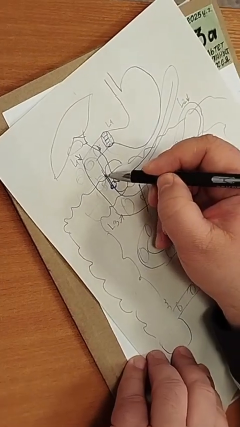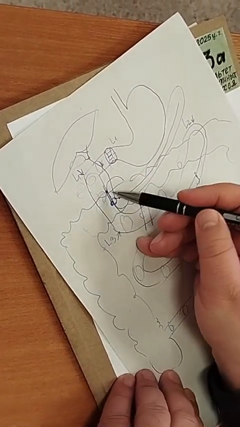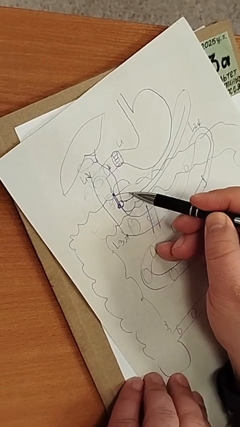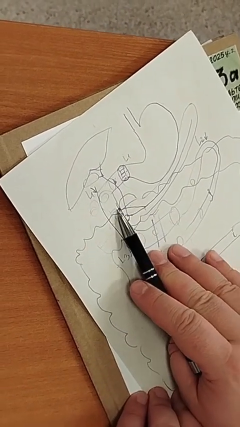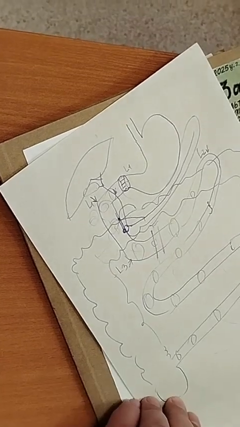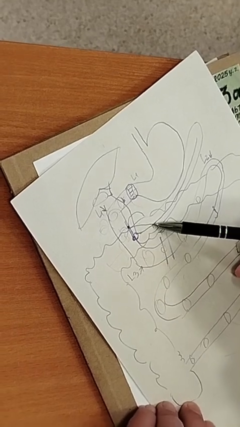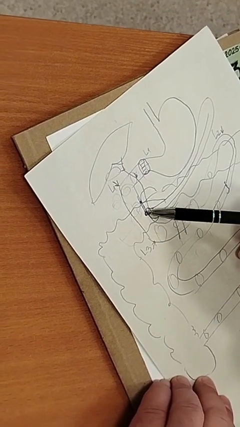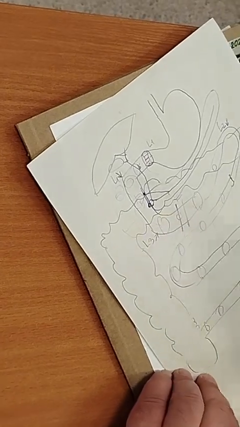Another papilla is the lesser papilla. It is above, or proximally, and it is the place where the accessory pancreatic duct, ductus pancreaticus accessorius, opens into the duodenum. We have two papillae, lesser and greater. The lesser papilla is for the accessory duct, and the greater papilla is for the common bile and pancreatic ducts.